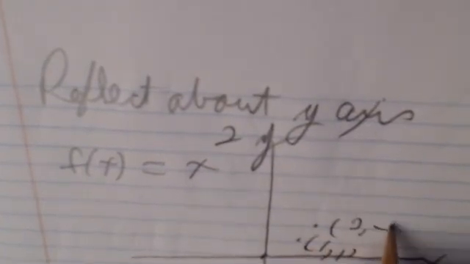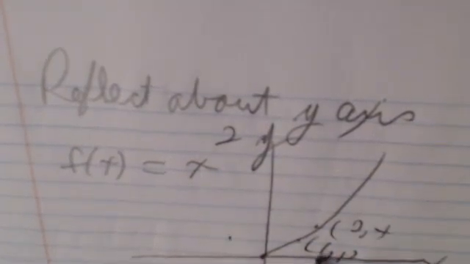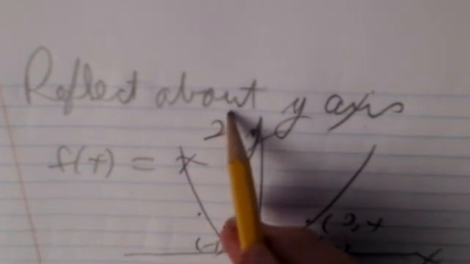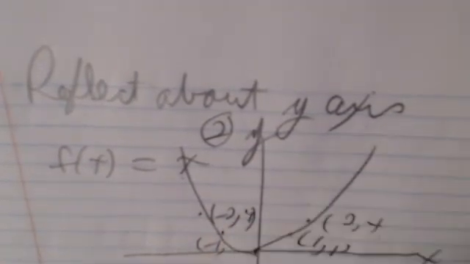When x is 2, y is 4. Now, but notice, when x is minus 1, it's still 1. Minus 2, it's still 4. Because it's an even function. So I replace the x with a minus x, and the y stays the same. So that means that it is reflected about the y-axis. All right.